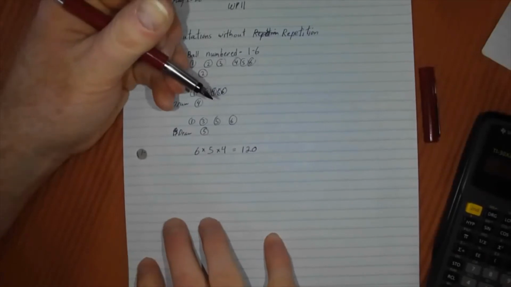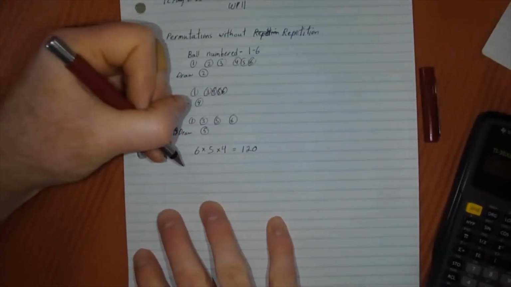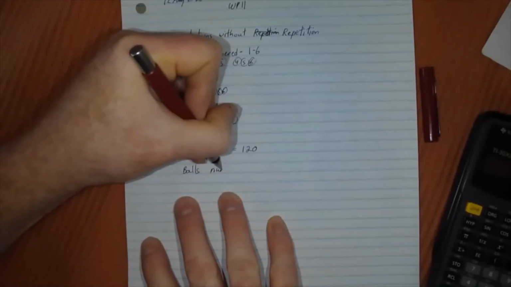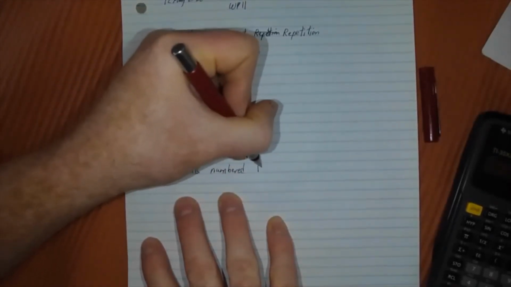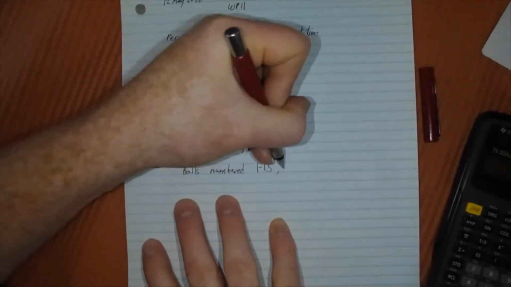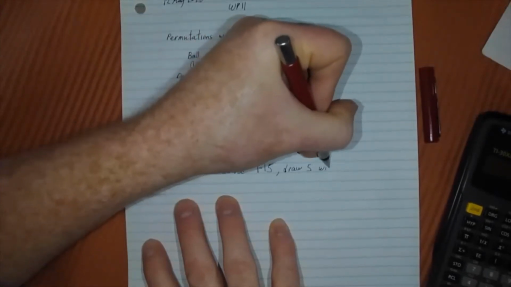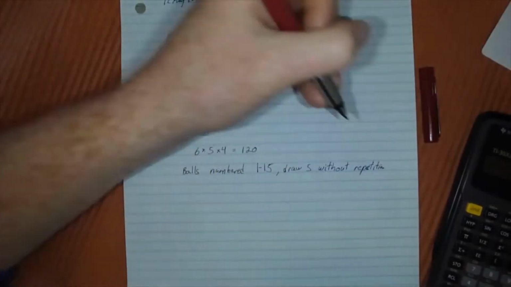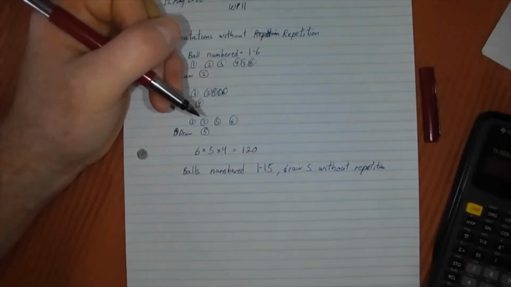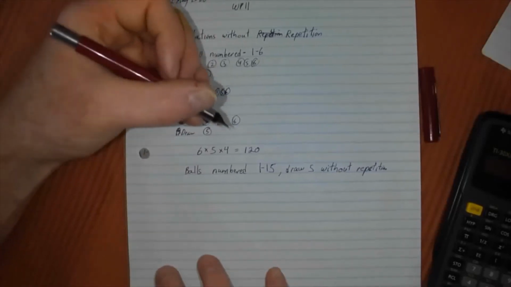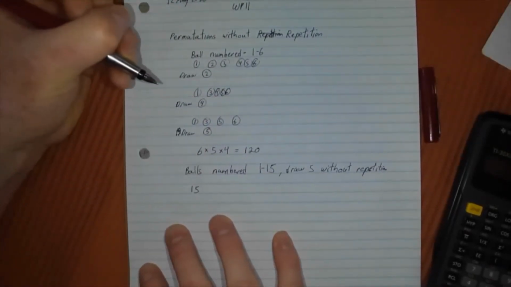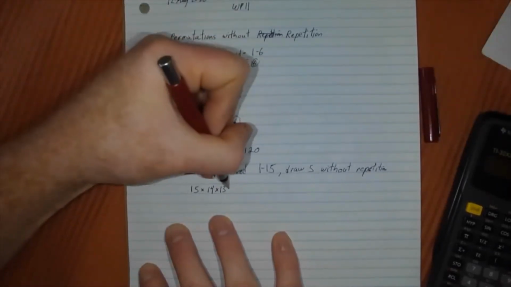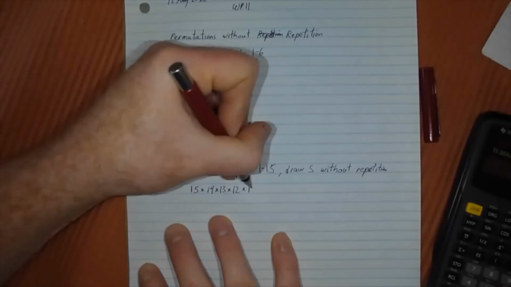Let's say we were working with something with, say, 15, and I want to draw 5 without repetition. So the first choice, we have 15 balls to choose from. Second choice, we have 14 balls to choose from. 13 balls, 12 balls, the last choice, 11 balls.